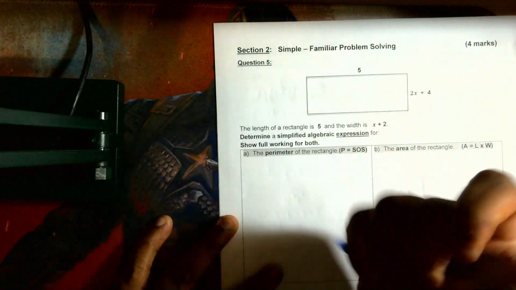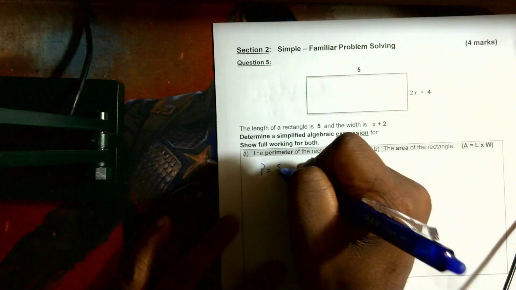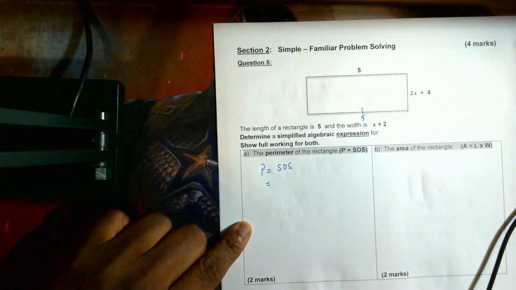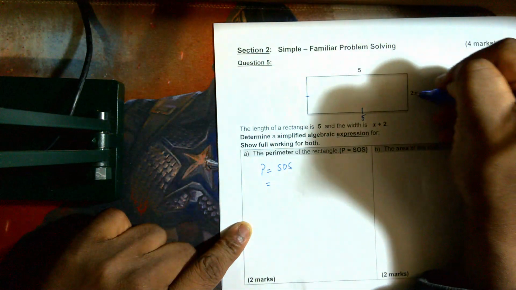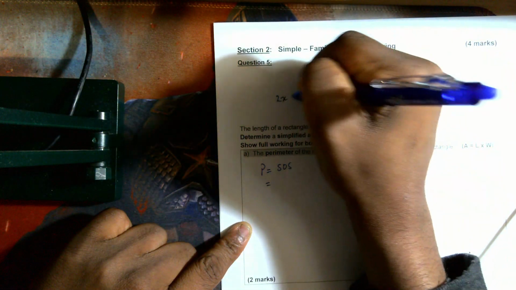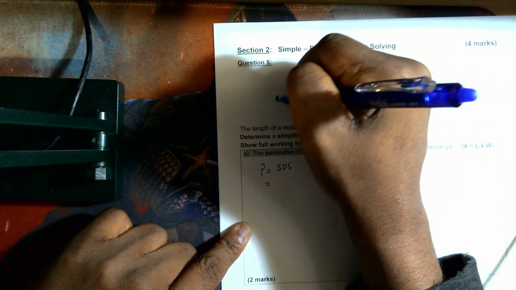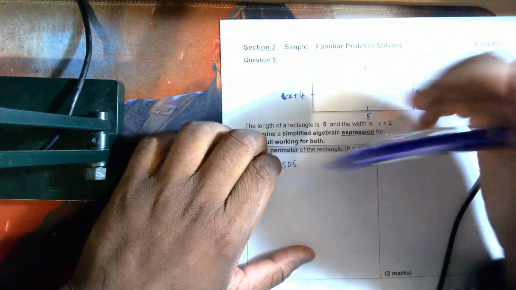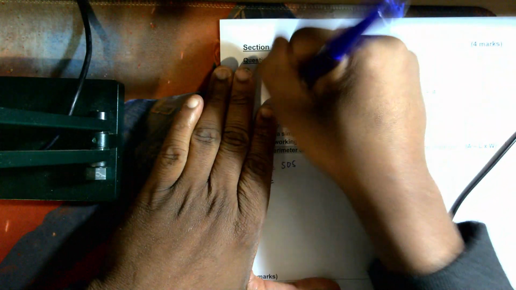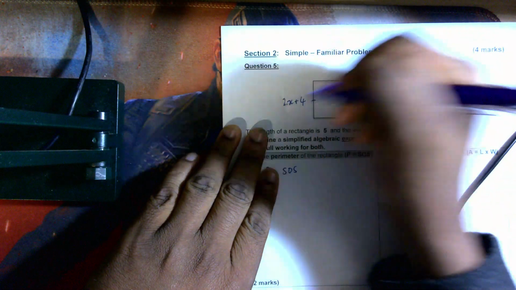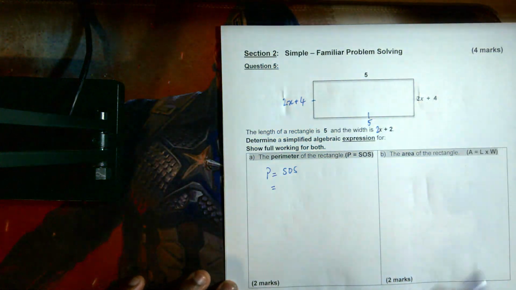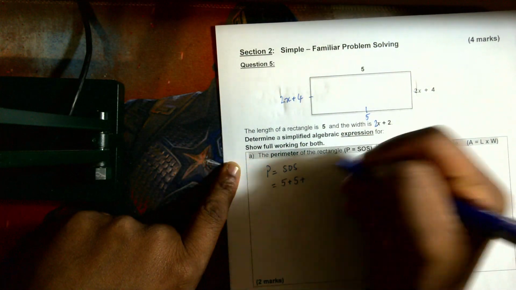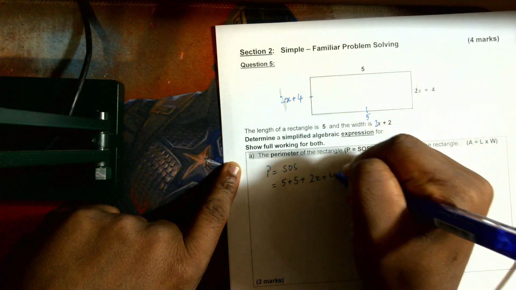So we know that perimeter is sum of sides, which means we've got two side lengths of 5 and then two side lengths of 2x plus 4. Sorry, that's meant to say 2x, I forgot the 2 here. So we've got 5 plus 5, and then 2 lots of 2x plus 4.